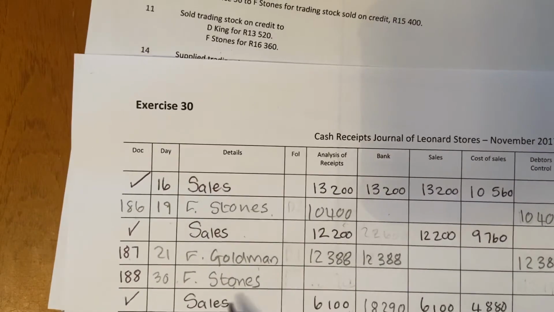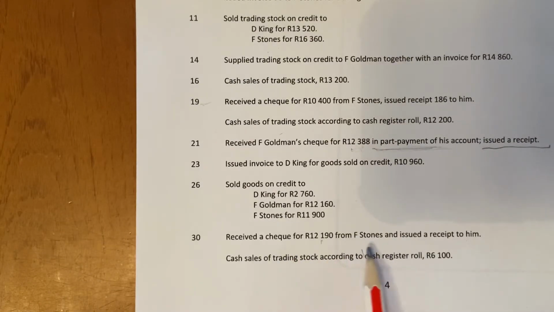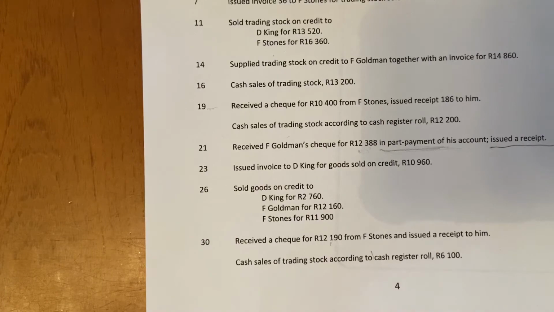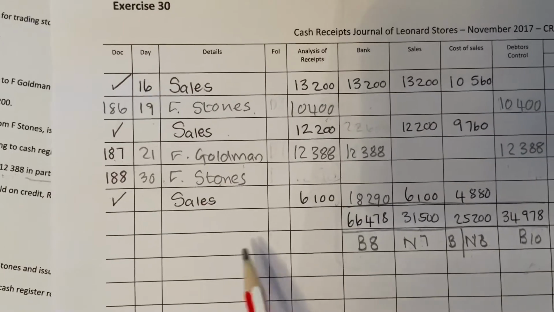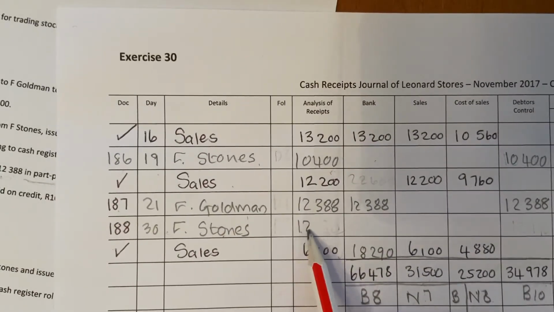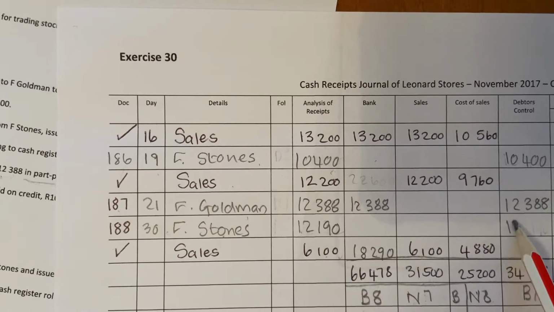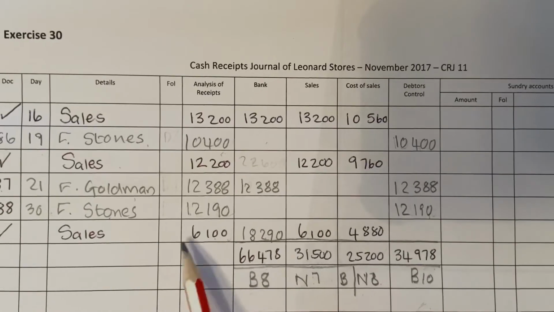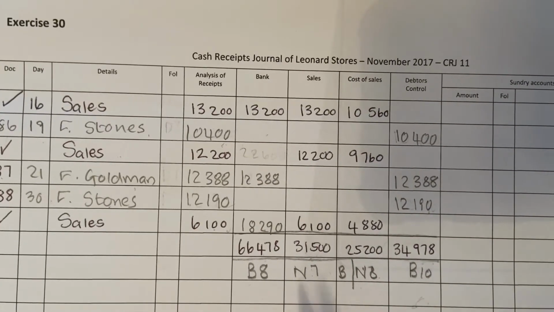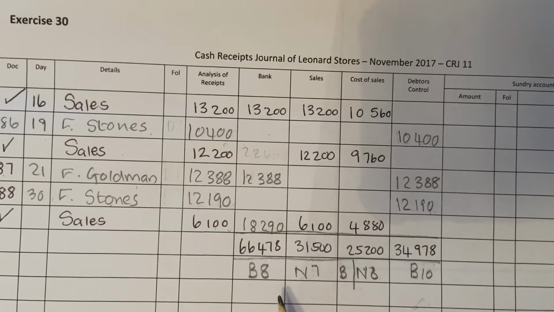And then I go to the next on the 30th, and there is where we receive a cheque again from Stones, 12,190. We issue a receipt and we do the entry 12,190. So there's Stones again, 12,190. Okay, and together with the sales, it's 18,290, and of course 12,190 in my debtors control column. Right, I've added up everything for you, so you can just pause and copy this in your books, and I will show you how the posting works.